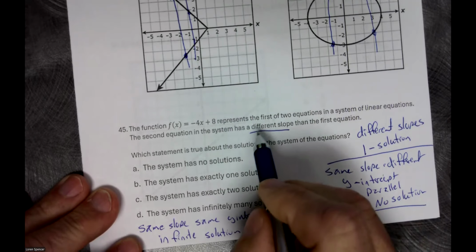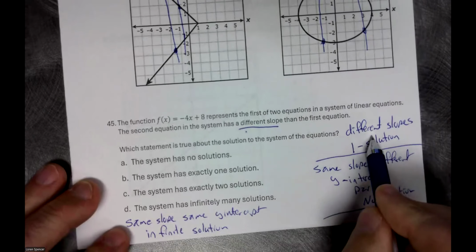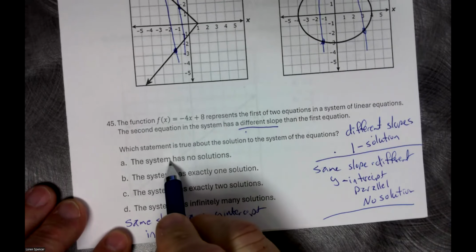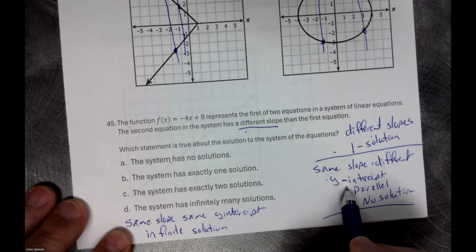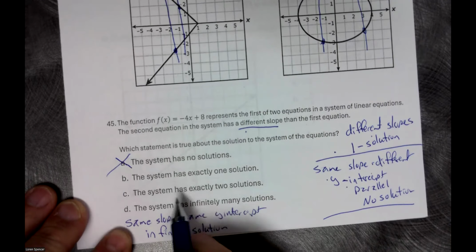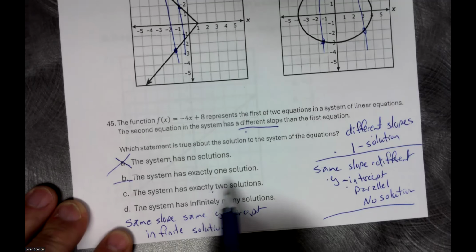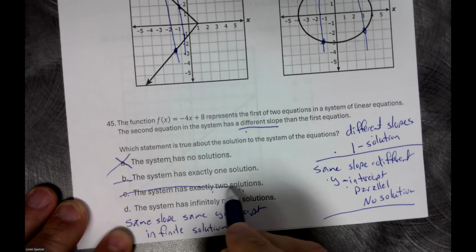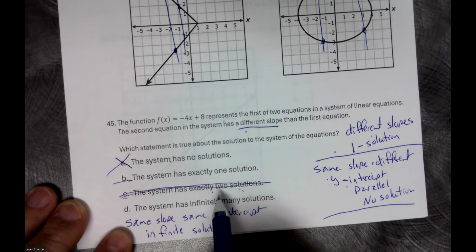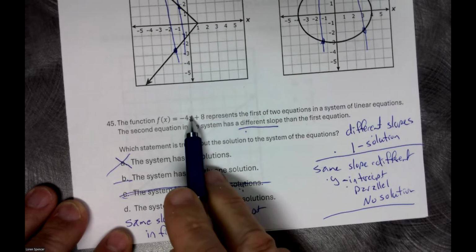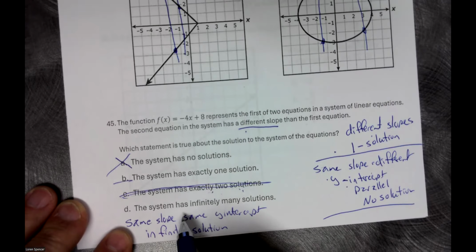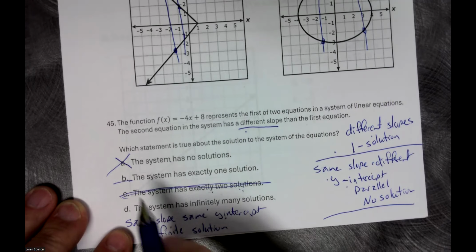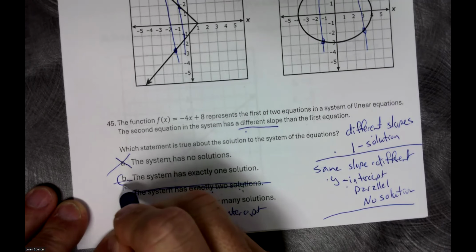Okay, but in this case, they told us it has a different slope. So if it is a different slope, it has one solution. The system has no solutions. No solution means they're parallel lines, same slope, different y-intercept. The system has exactly one. I'm liking that. This system has two. Not possible. This will never be the answer for a line. Could be for a quadratic, but not for a line. There's no squared term, so it can't be two. The system has infinitely many. To be infinitely many, same slope, same y-intercept. That's not true. So the answer choice to 45 is B.